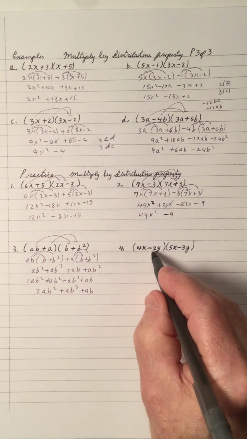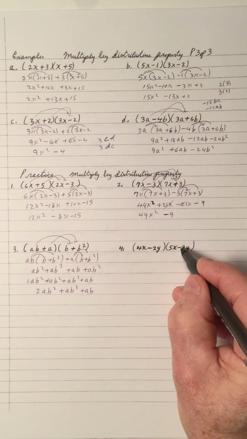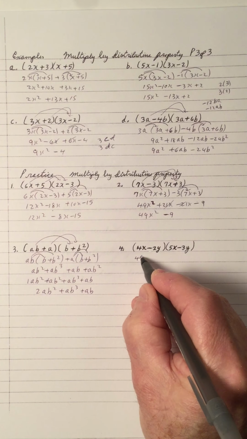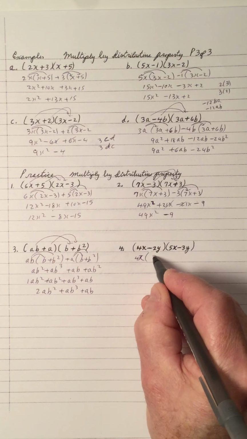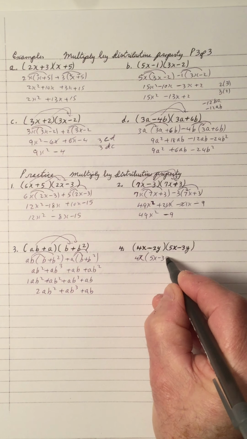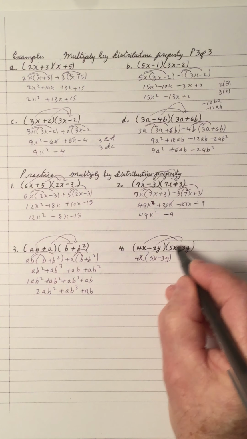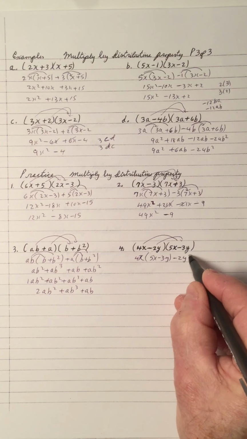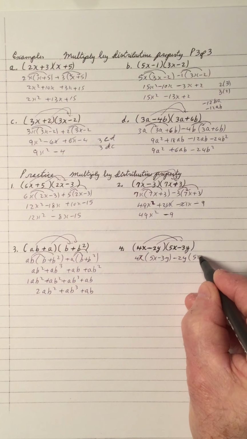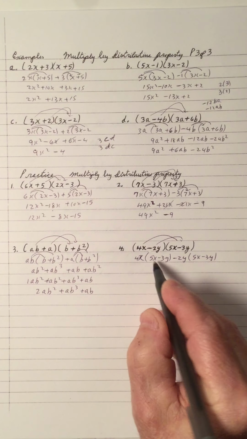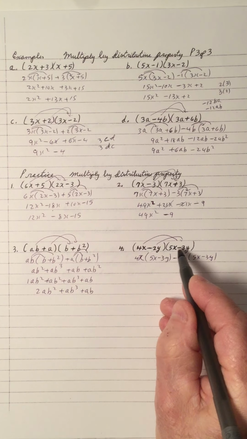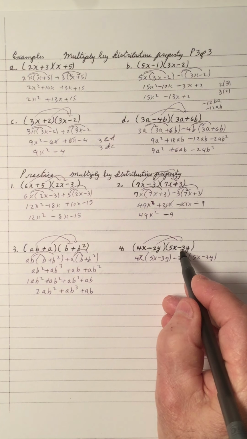And number 4, here we go. Distributive property. 4x times these two: 4x times 5x minus 3y. And then that's that one. And negative 2y times 5x minus 3y. Again, the 4x is multiplied by these two. The negative 2y is multiplied by these two.